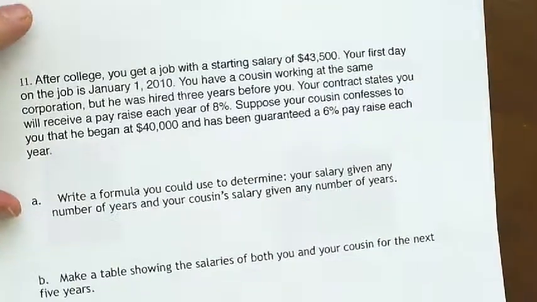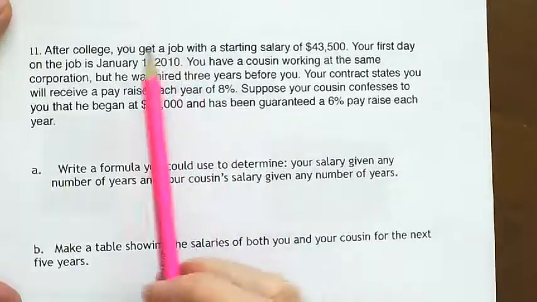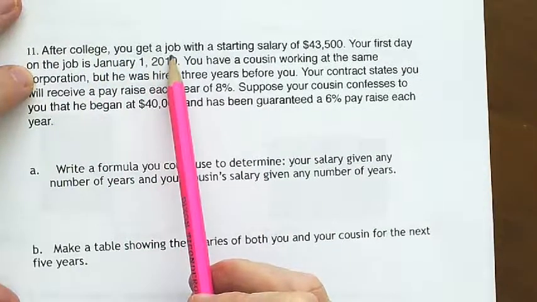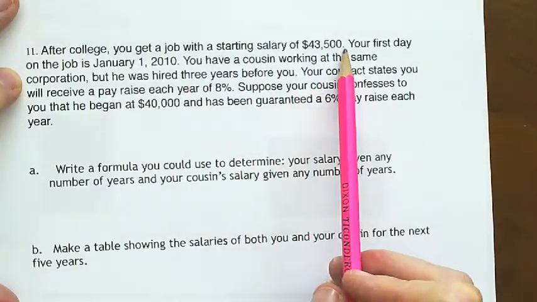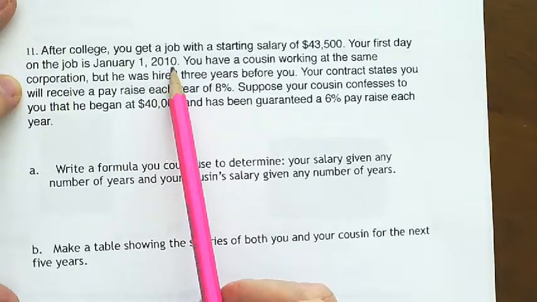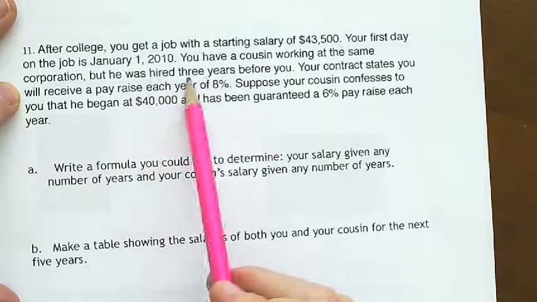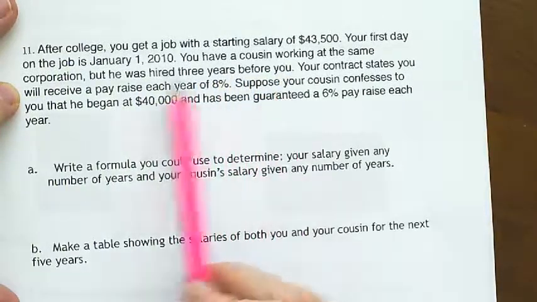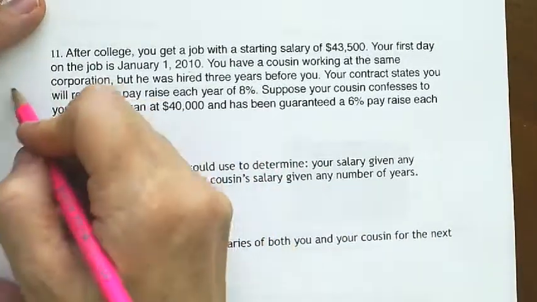Okay, last one is something that we haven't really focused on that they expect you to know at this point. So let's look at this. After college, you get a job with a starting salary of $43,500. Your first day on the job is January 1st, 2010. You have a cousin working at the same corporation, but he was hired 3 years before you. So he was hired in 2007. Let's just make a note of that.